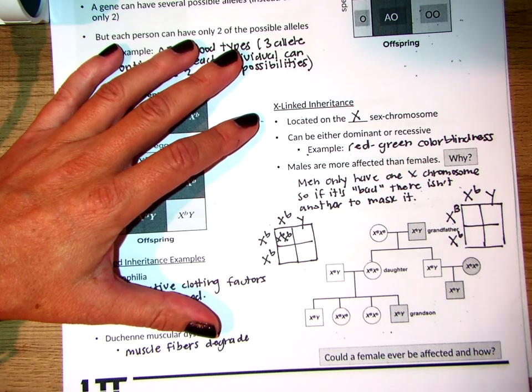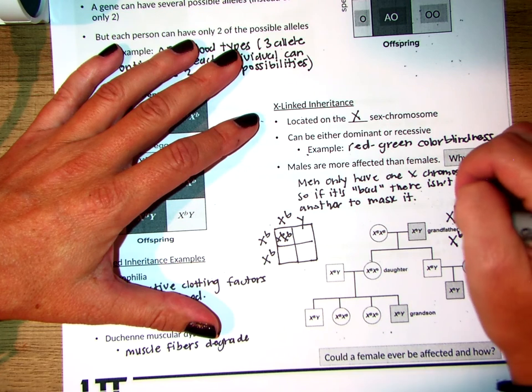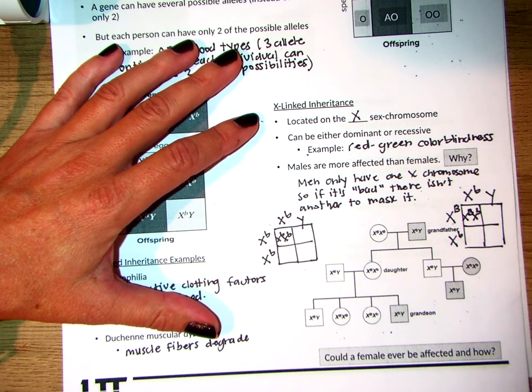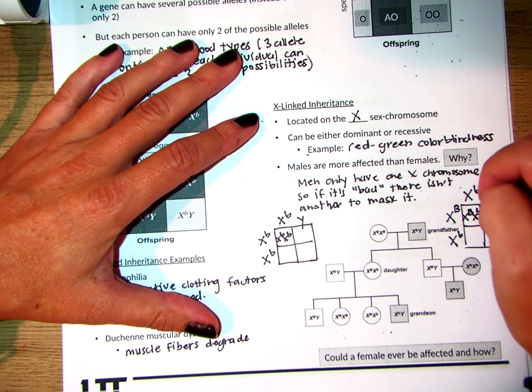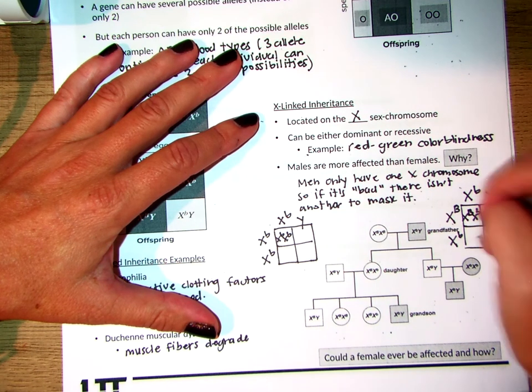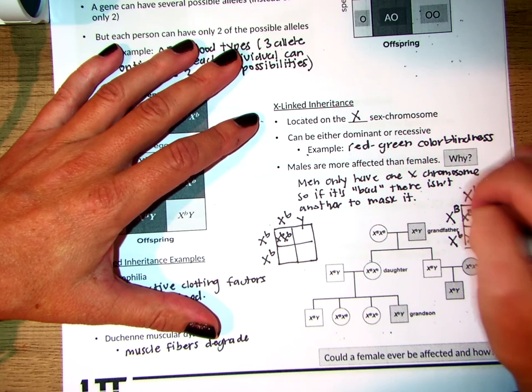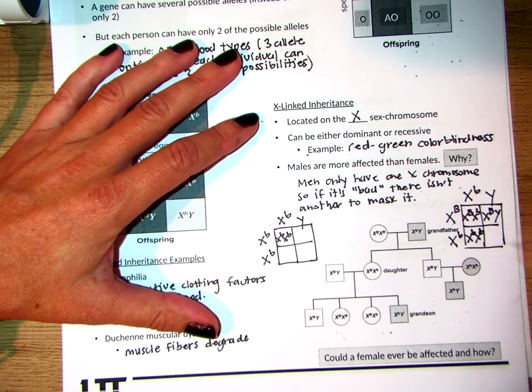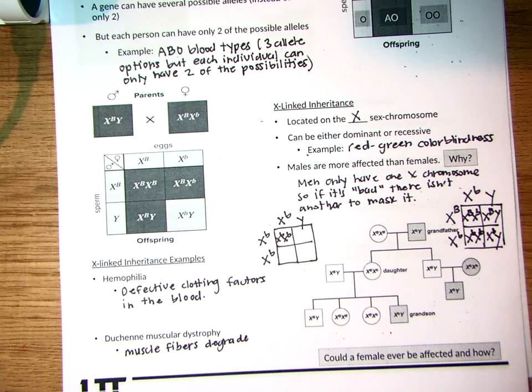So X big B, X little b. That's a female, not colorblind, but a carrier. X big B, Y. That's a male, not colorblind. X big B, X little b, X little b. So that is a colorblind female. And X little b, Y. That's a colorblind male.